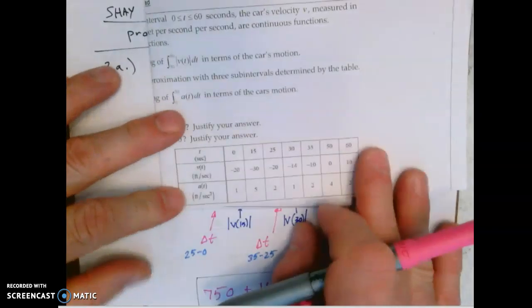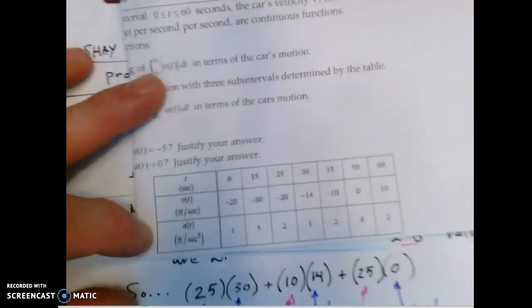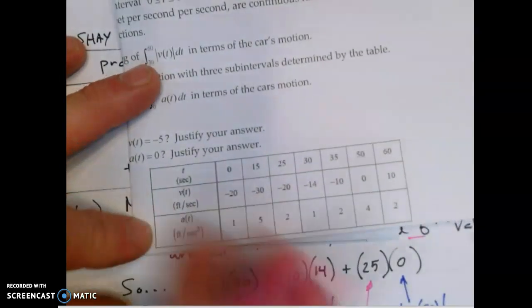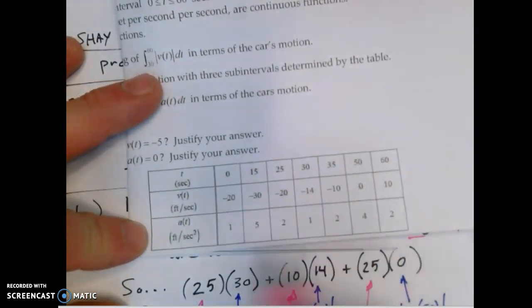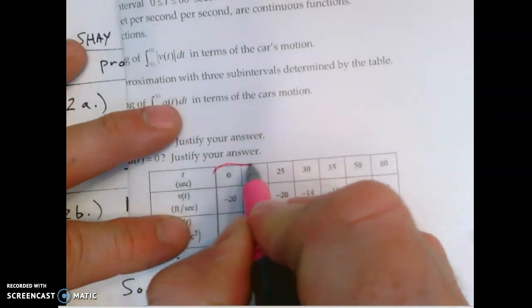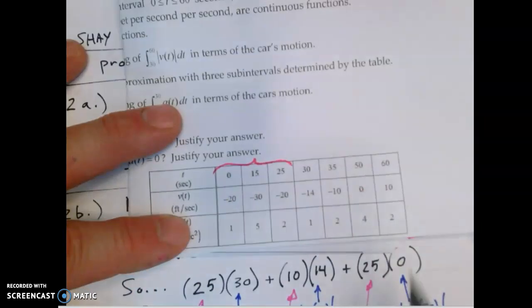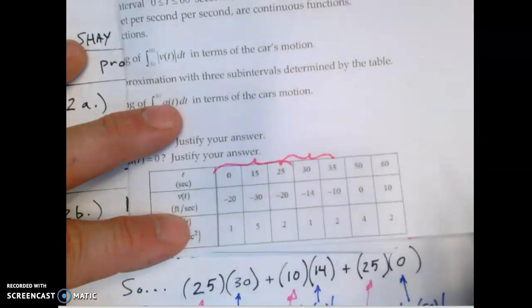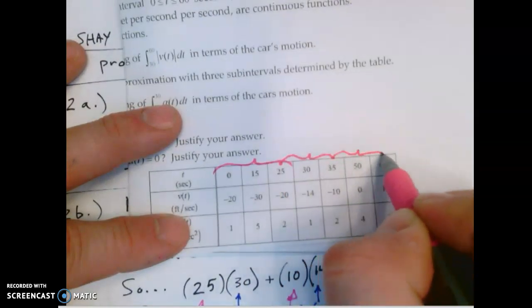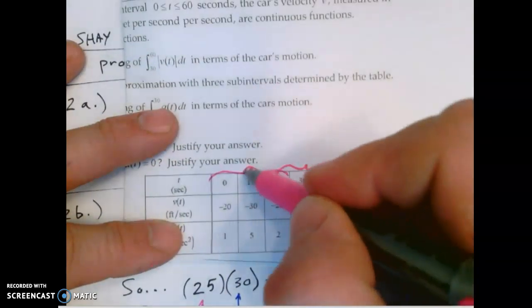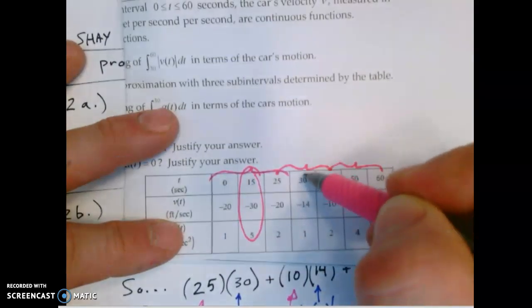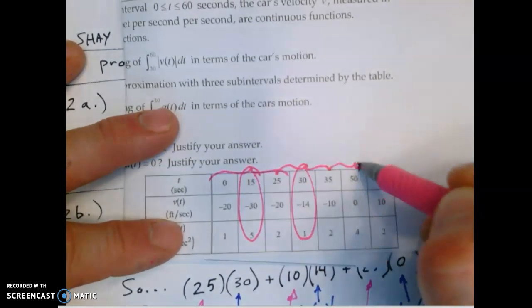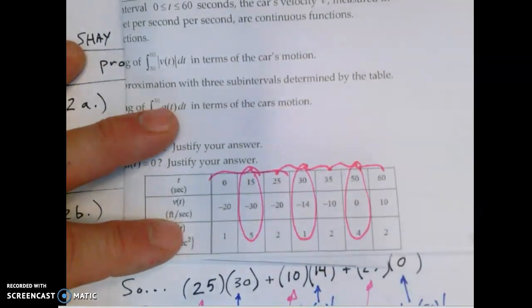So first things first, here's our table of values. And we're looking at midpoint with 3 subintervals. So we do this: 1, and then we include that 2, and then we include that 3. So here are 3 subintervals. Those 3 values. And specifically for us, we're not using the acceleration, we're just using velocity.